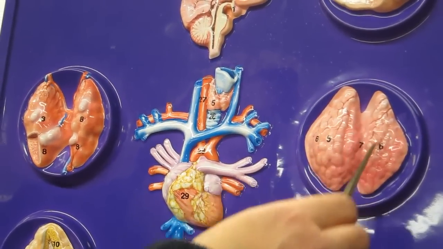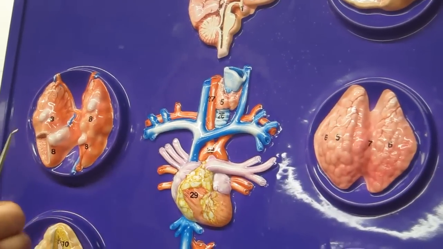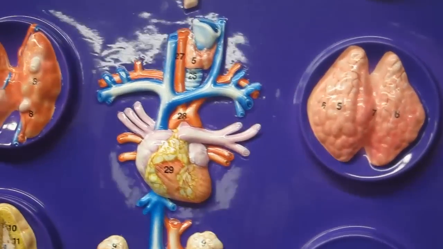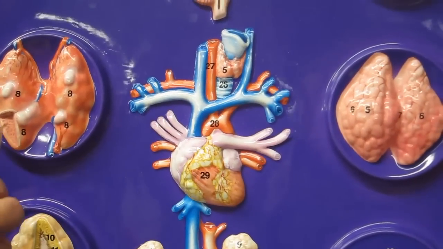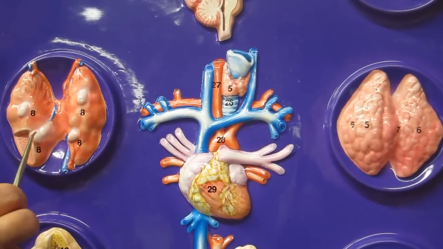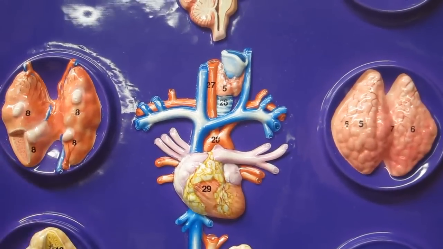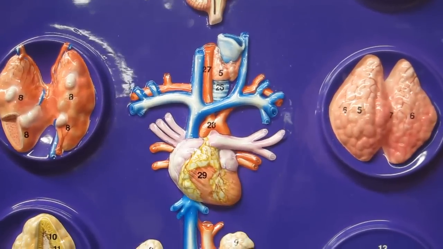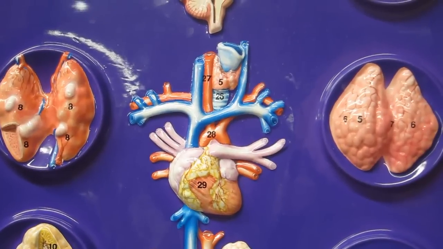This is an anterior view of the thyroid. If we looked at the posterior side of the thyroid, here's the two halves of the thyroid again. Here's the isthmus holding them together. And you can see these white structures that are embedded in the posterior thyroid. Those are the parathyroid glands.